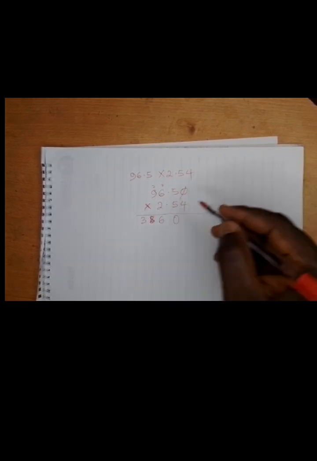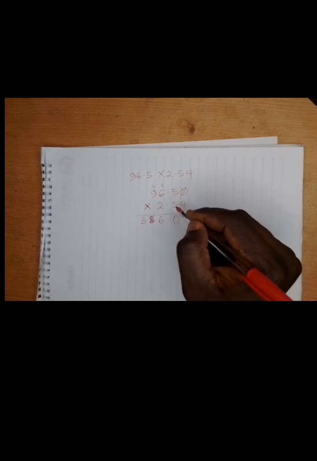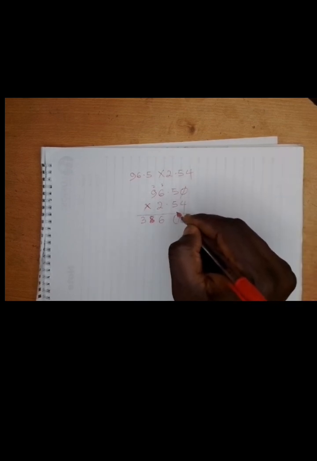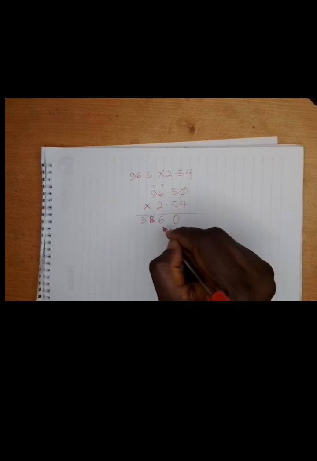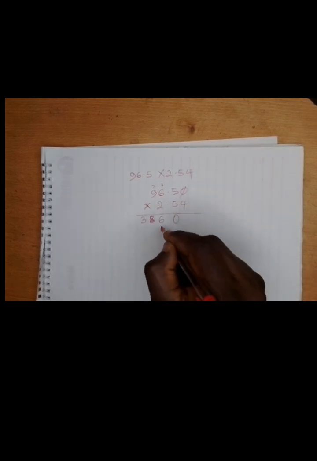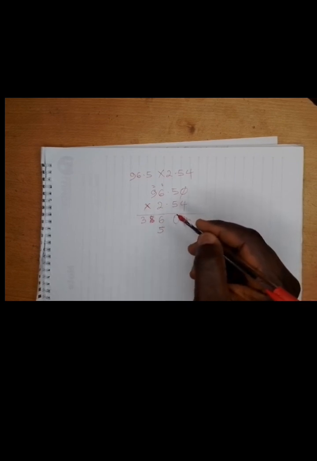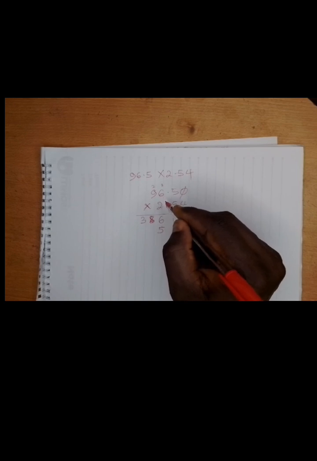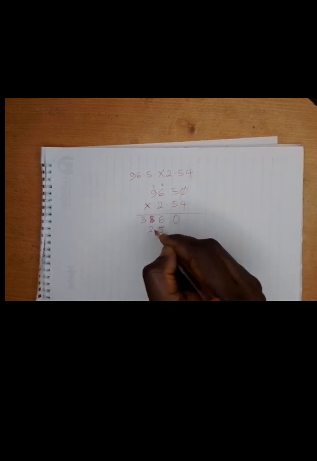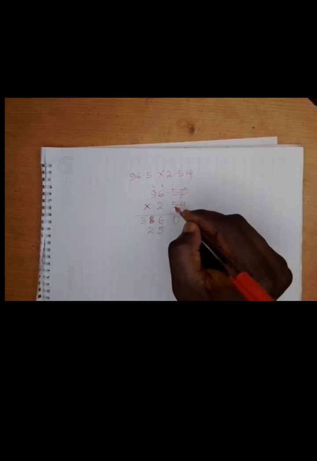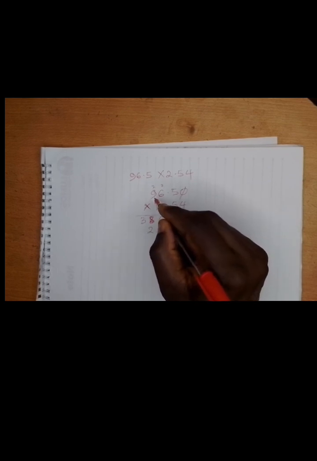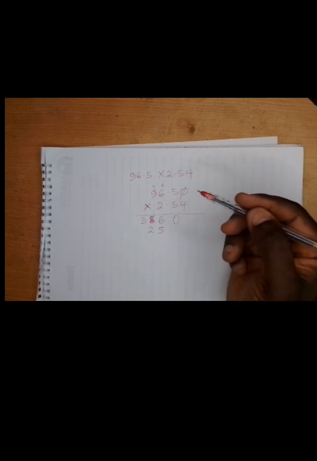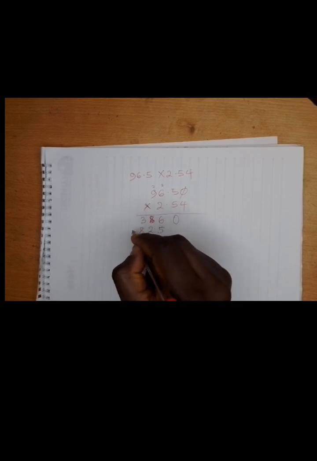Now let's pick 5. 5 times 5 is 25. The first answer started from here, so the next one will now start from here. So 5 times 5 is 25. You put down 5 and then you carry 2. 5 times 6 is 30. 30 plus 2 is 32. So you put down 2 and then you carry 3. 5 times 9 is 45. 45 plus 3 is 48. So you put down your 8 here. You put down 48 fully.